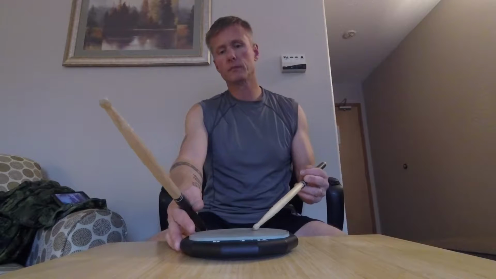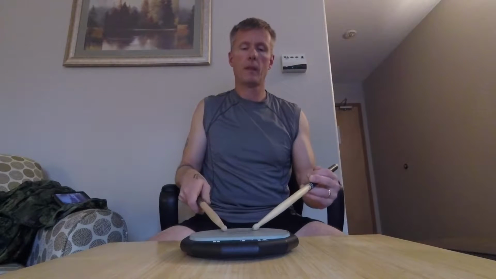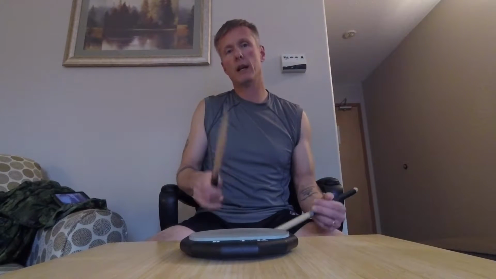So let's quickly review. You have your quarter notes. 1, 2, 3, 4. Eighth notes are counted like this: 1 and 2 and 3 and 4 and. So you're adding an "and" behind each note, and that results in simply double the amount of notes in the bar. So let's put those two together.